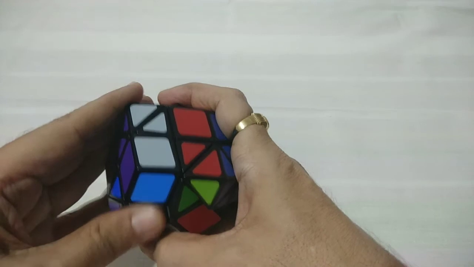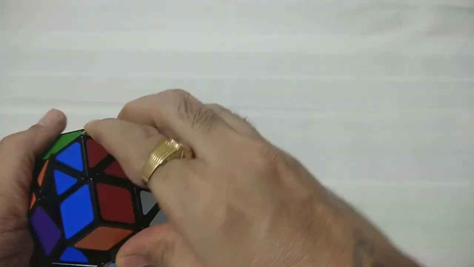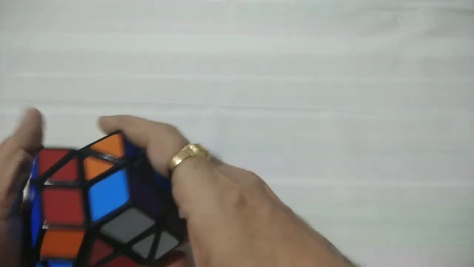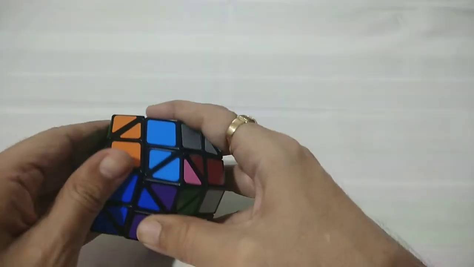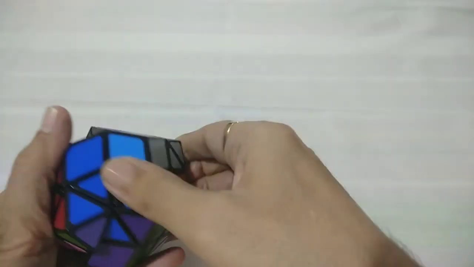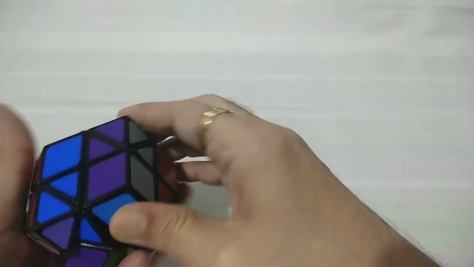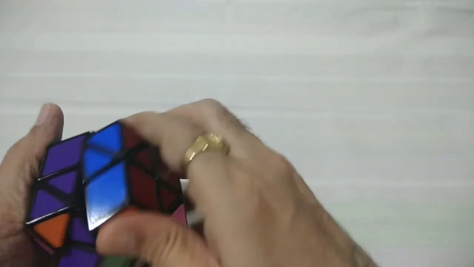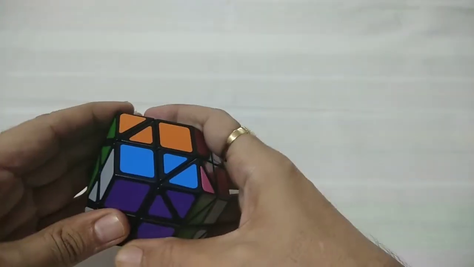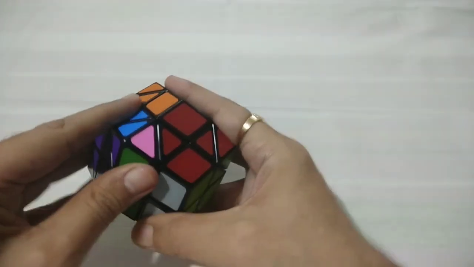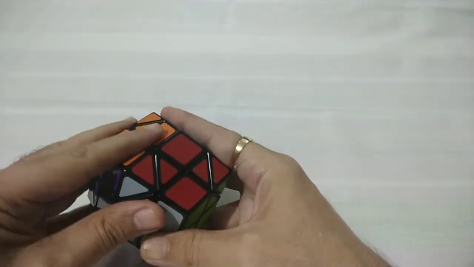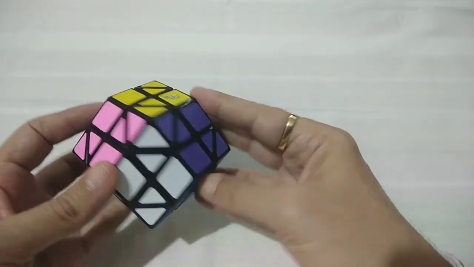So up, down, up, and undo the setup move. So now we can see our cube is solved.